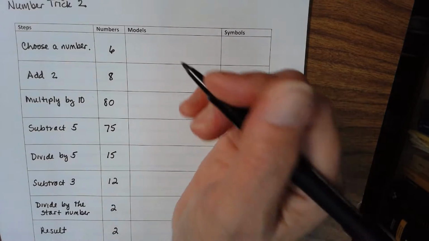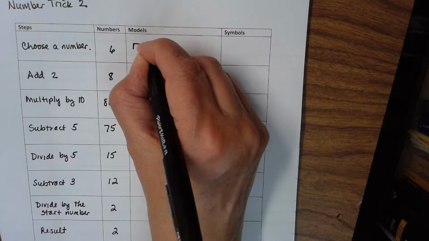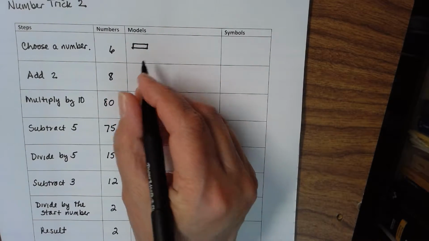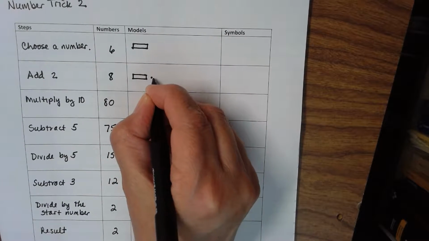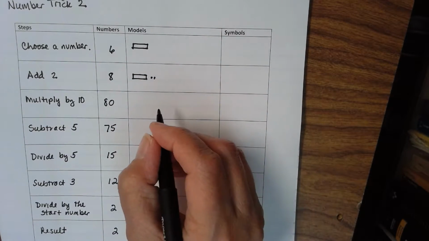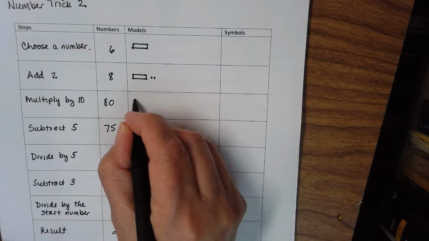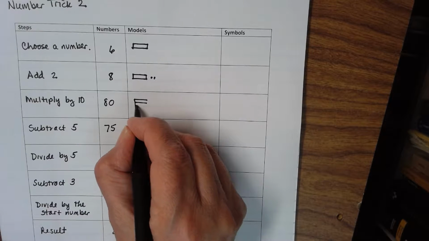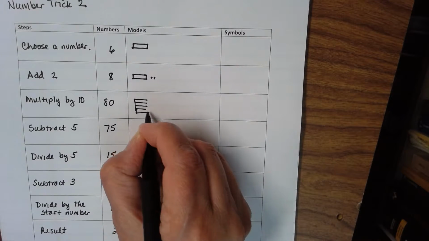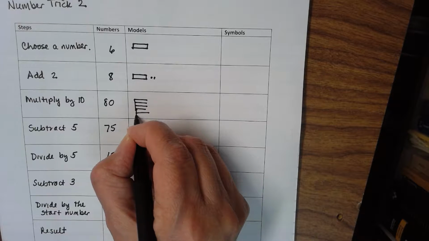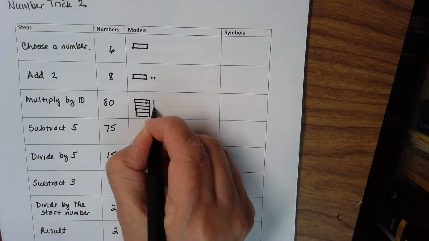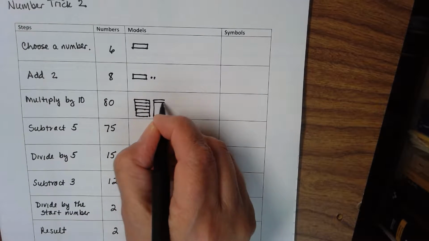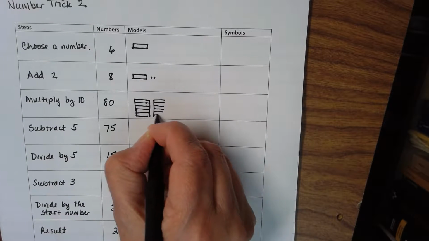Okay, what happens when I draw the models this time? Well, it starts out pretty simple. Here's my unknown quantity. I add 2, as before. Now when I multiply by 10, oh, that's kind of tedious, but let's draw it out. I'm going to just put them all together like this. 1, 2, 3, 4, 5. Just to make it go a little faster. Another group of 5. 1, 2, 3, 4, 5.